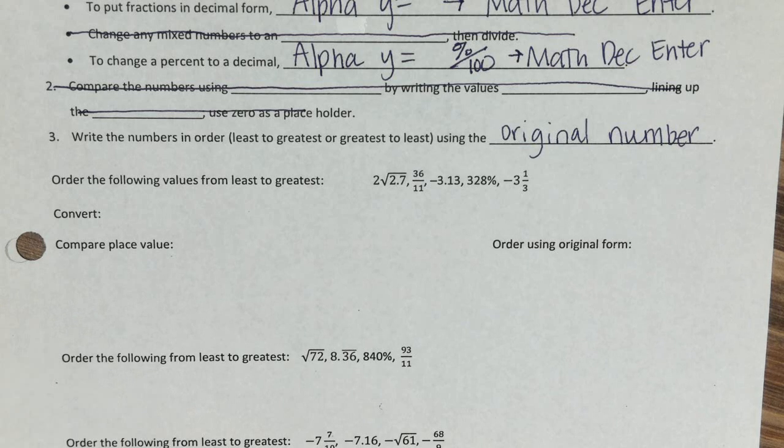Okay, so let's look at the first example. Do these numbers look manageable? They look crazy, don't they? But what's going to fix everything for us? The calculator. Okay? So our first job is to change each of these numbers to a decimal. Now, here's what I want y'all to say. I want y'all to listen.